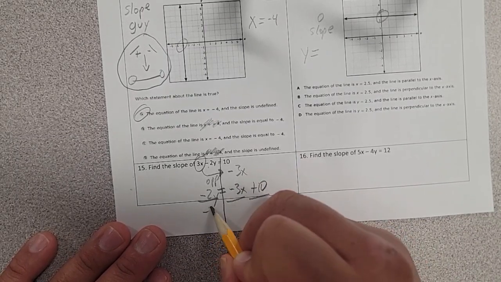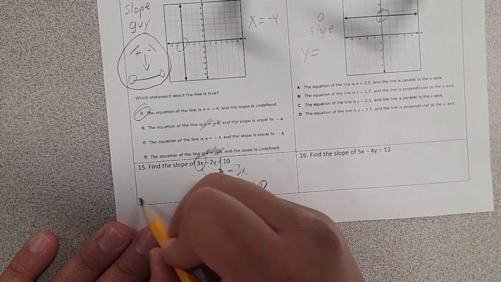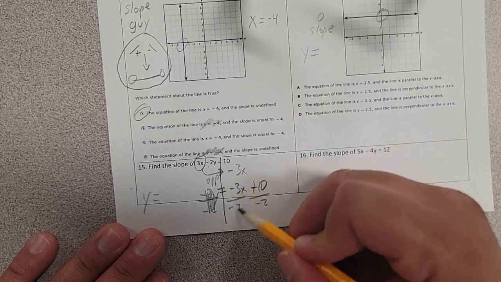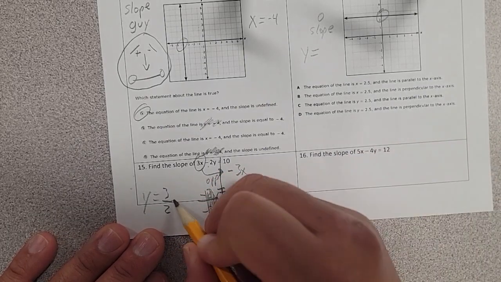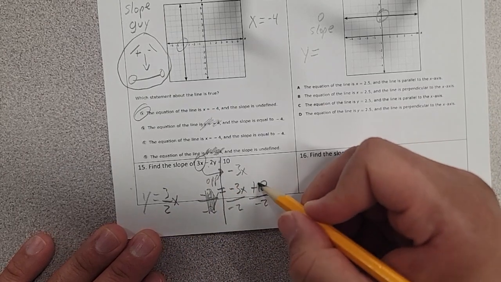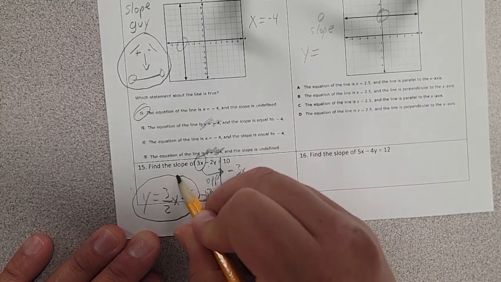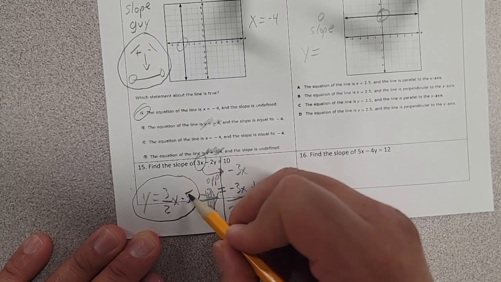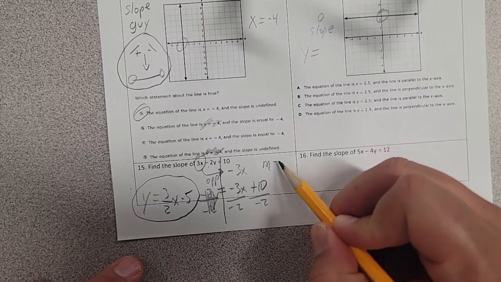Divide by the negative 2. Cancels out. Y equals a negative divided by negative is positive 3 over 2 x, and then positive divided by negative is negative 5. So which one is the slope? The 3 over 2 or the minus 5? All right, you pick which one the slope is. M equals what?